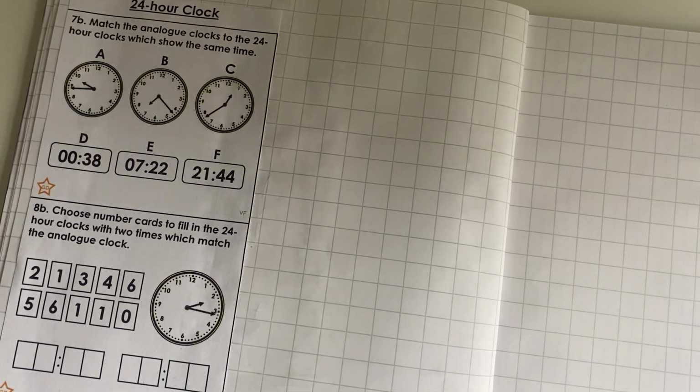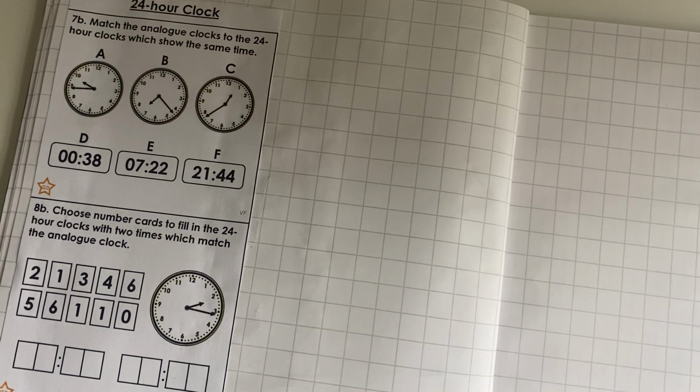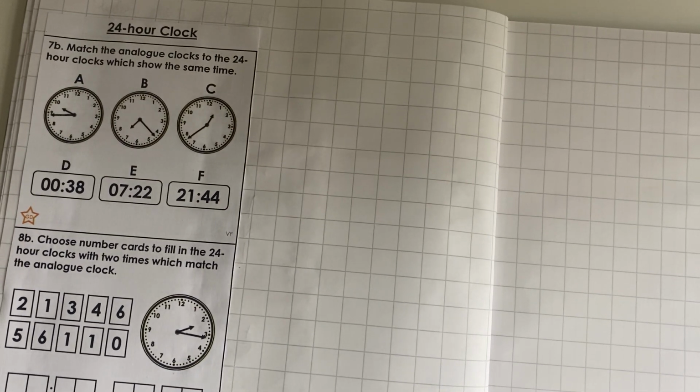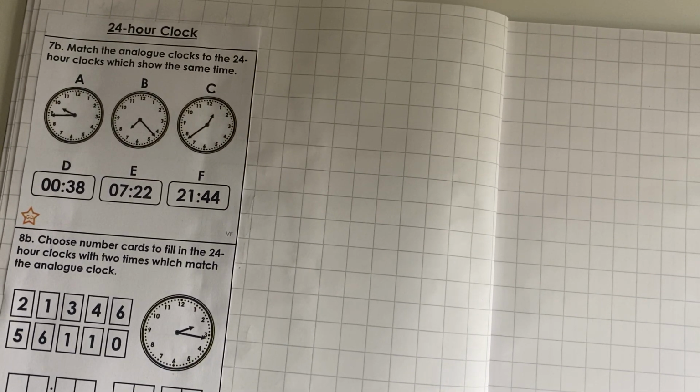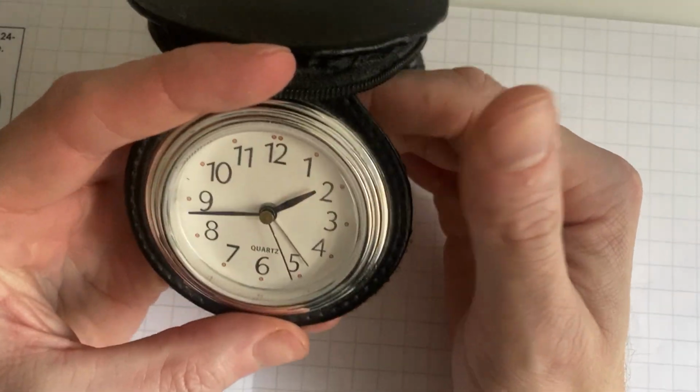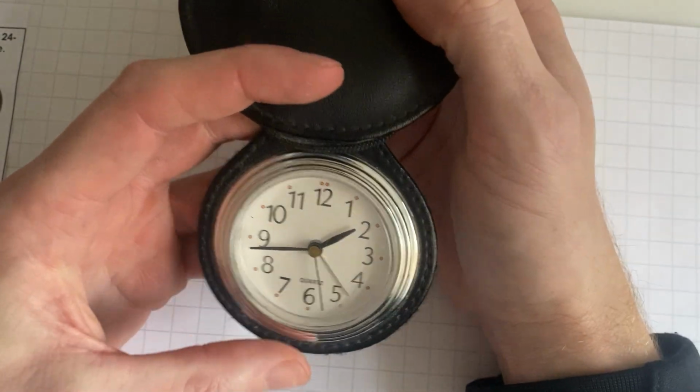Today's learning, children, we are going to be telling the time using a 24-hour digital clock. This is going to help us with our next part of statistics, which is timetables. Before we start with the learning, we're just going to go through a quick recap on using a clock face.